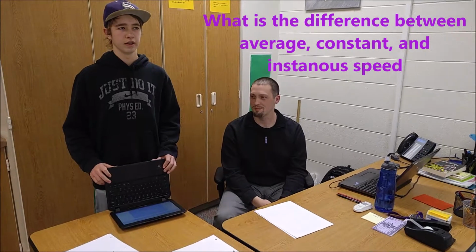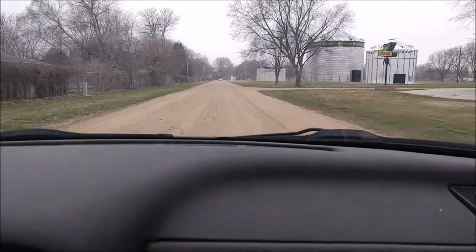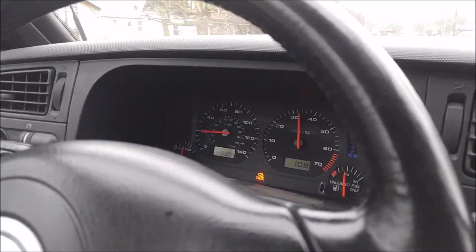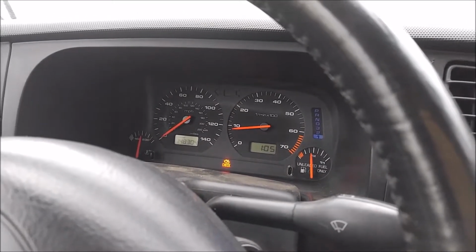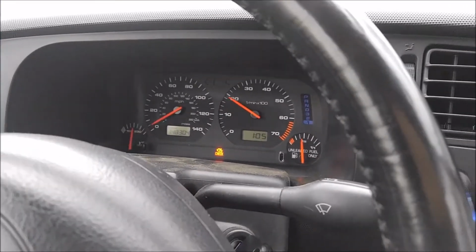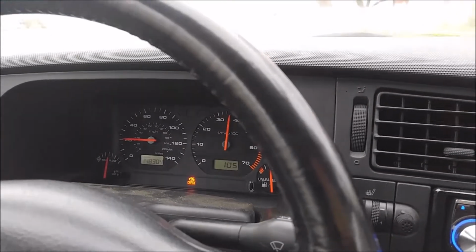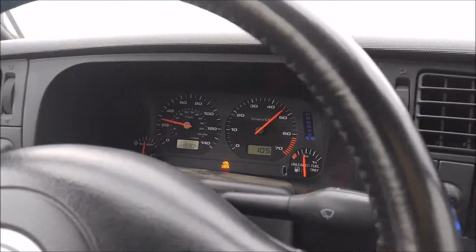Average, constant, and instantaneous speed. That doesn't sound like English to me. I have no idea. So a constant speed is one rate of motion for the entire path of travel. Like right now, we are going a constant speed of 20 miles per hour. Average speed is the different speeds traveled added together and divided by the time traveled. So if we go 20 miles per hour for 1 hour, and then speed up to 30 miles per hour for another hour, our average speed would be 25 miles per hour for a 2-hour trip.